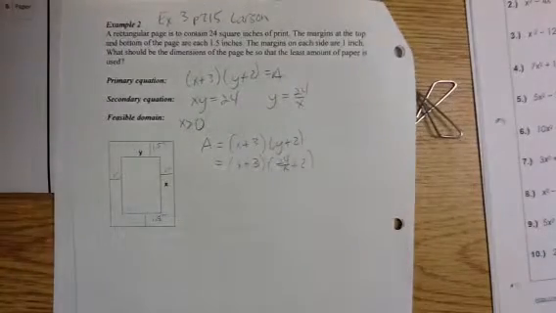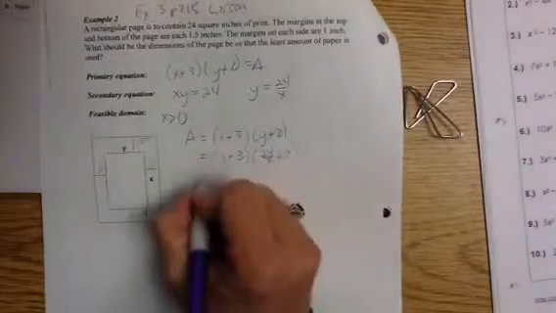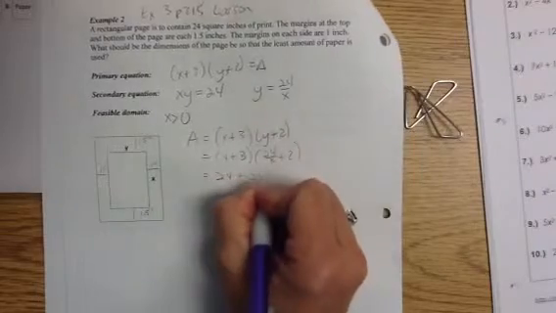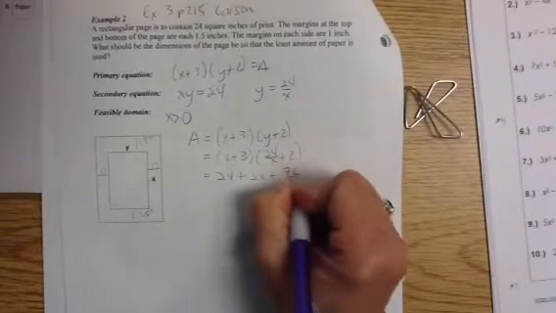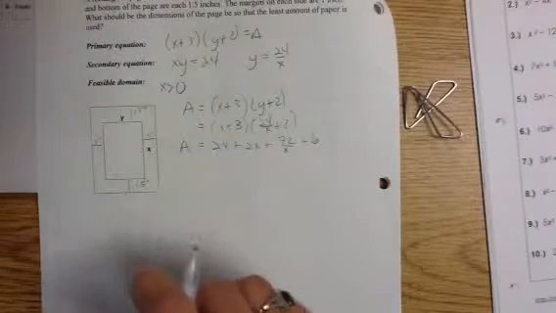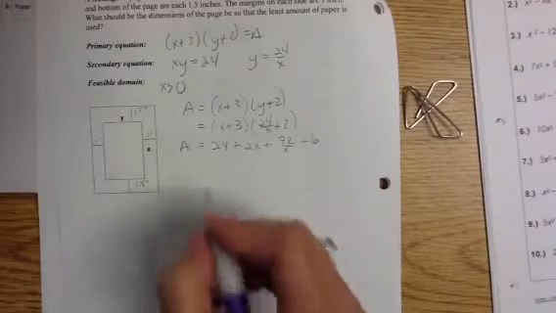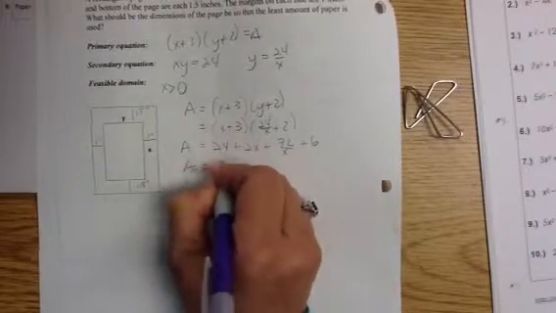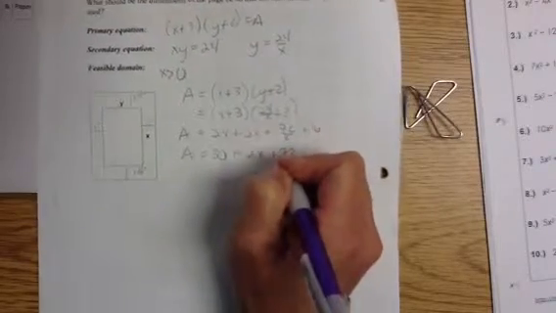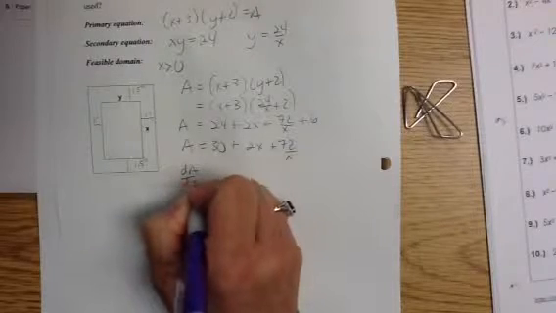We could FOIL this out because it's easier to take derivatives of it, possibly. So when I multiply this out, I get 24 plus 2x plus 72 over x plus 6. That's my area. Now I'm adding like terms, which is 30 plus 2x plus 72 over x. And let's see if we can take the derivative of the area. We want to minimize the area.